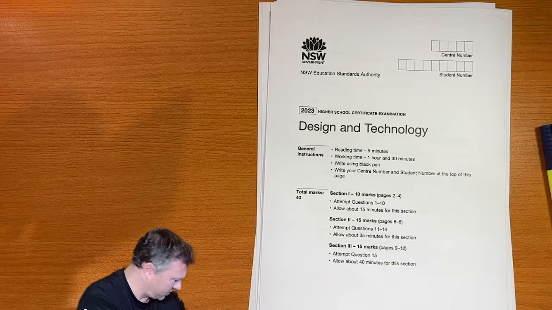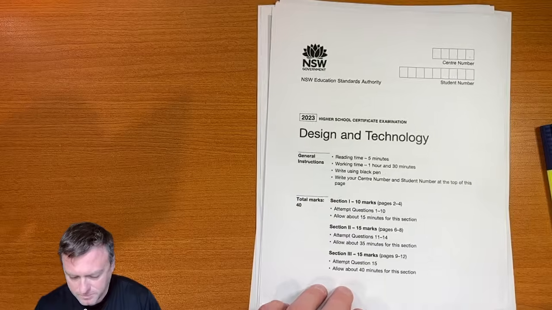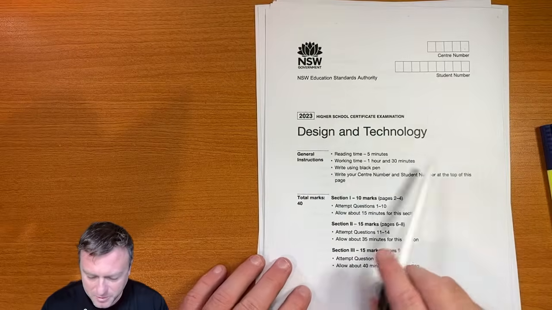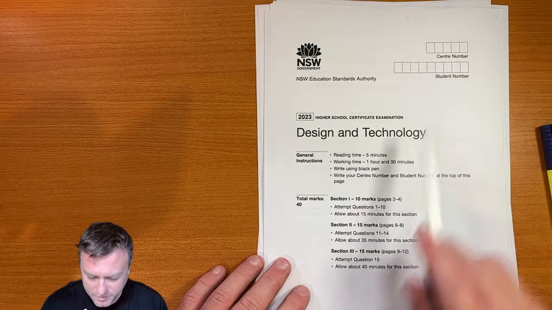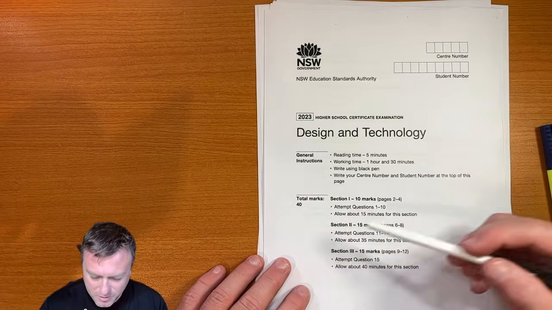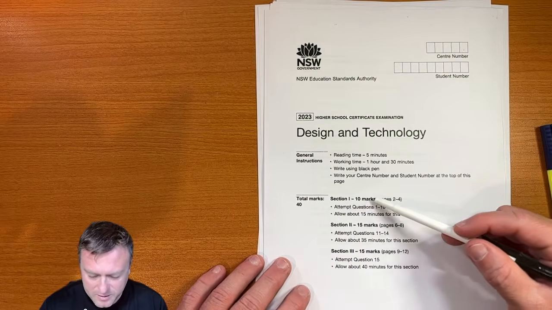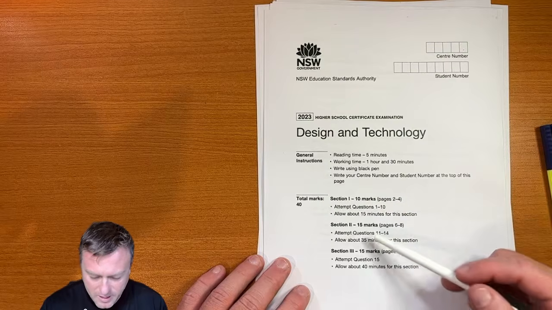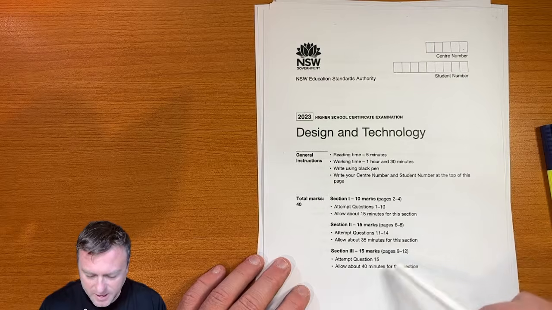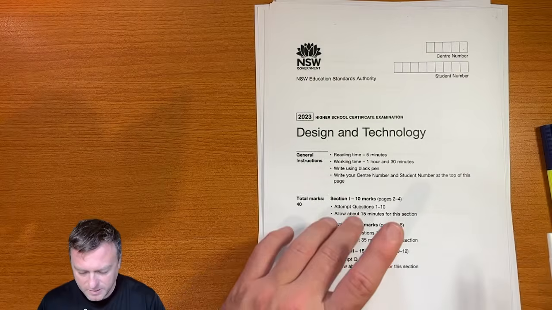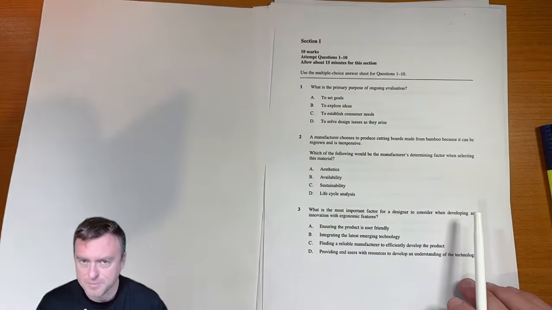So to begin with, when we read this, the front page is pretty important. We've got working time, 1 hour and 30. You can use a black pen, write the numbers. And then this is the important part. You've got 40 marks. Section 1 has 10 marks, which is multiple choice. Section 2 has 15 marks with the short response. And then section 3 has 15 marks with the sort of essay-ish style question.